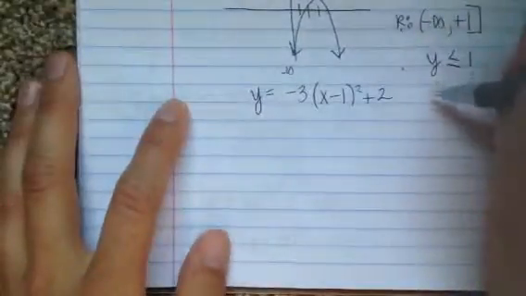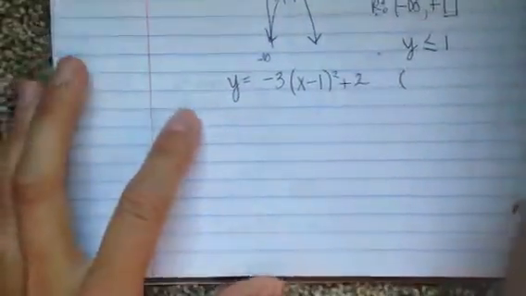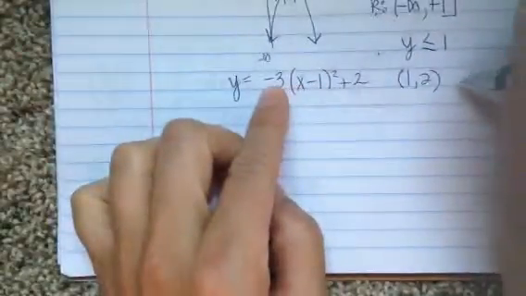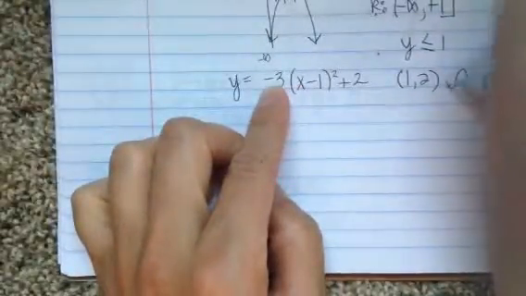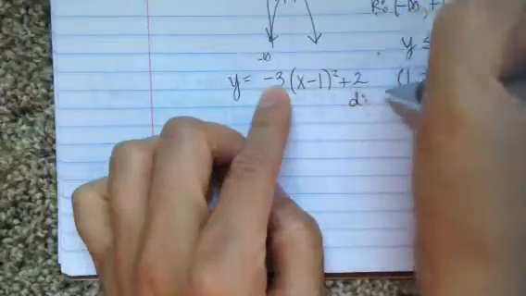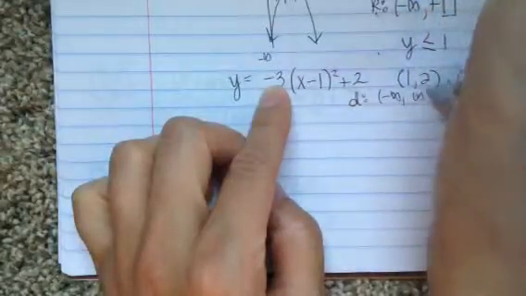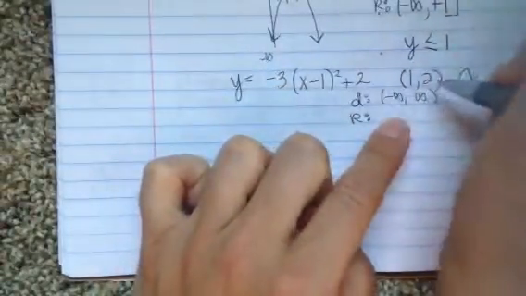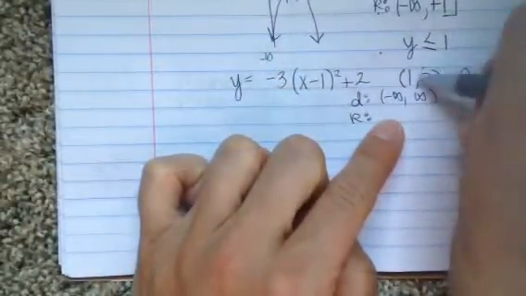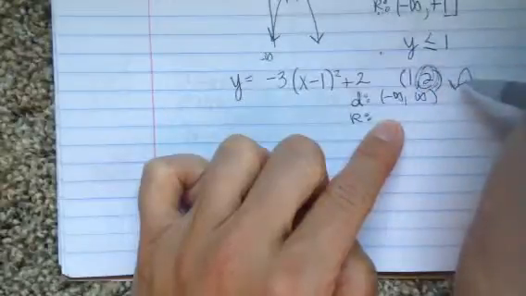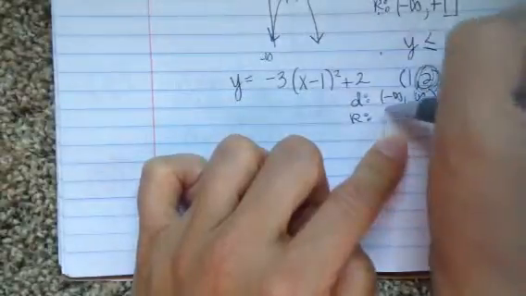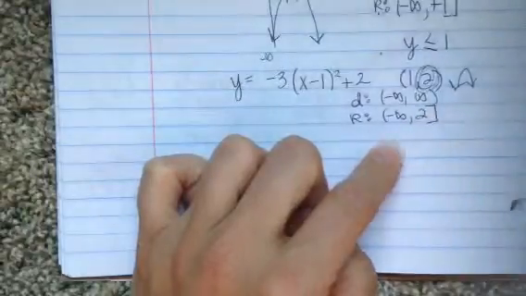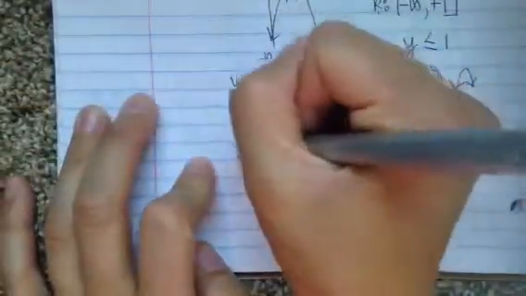Okay, so if you look here, the vertex is at 1, 2, and that negative tells us it's going to be going upside down. So the domain is negative infinity to positive infinity. And the range, I'm just going to do an interval notation. So we're worried with this guy. It's going below. So it's negative infinity up to 2. And that has a bracket. Okay, let's try one more of those.